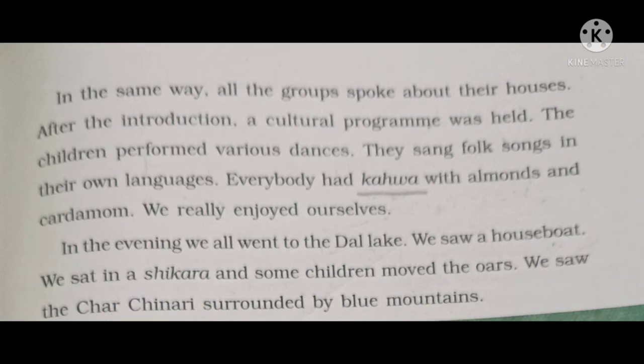We saw a houseboat. We sat in a shikara, and some children moved the oars. We saw the Chinari surrounded by the blue mountains. So in the evening, they all went to Dal Lake, and they saw the houseboat. Houseboat means the house which is built on the boat.